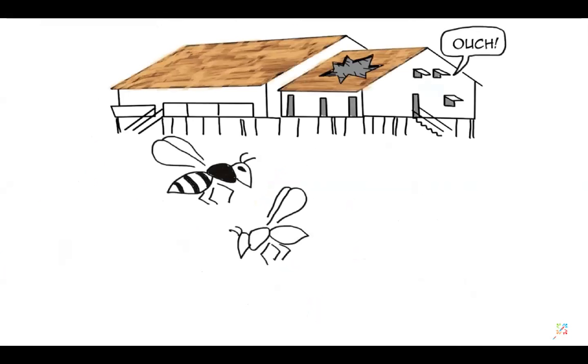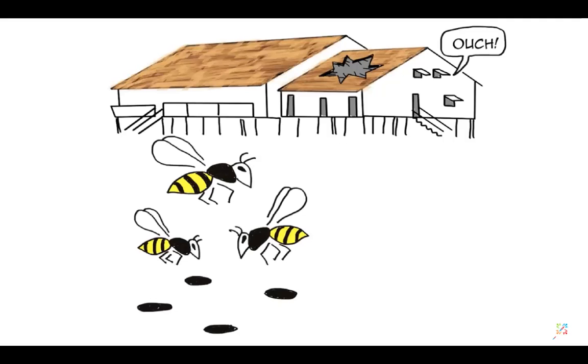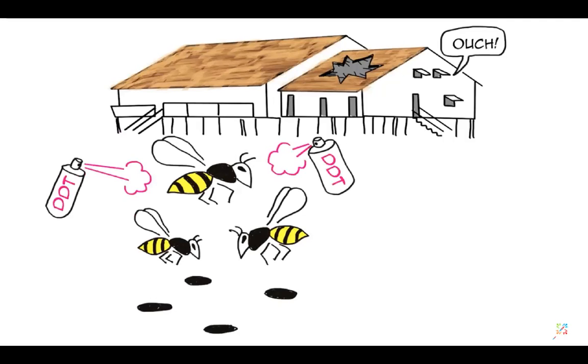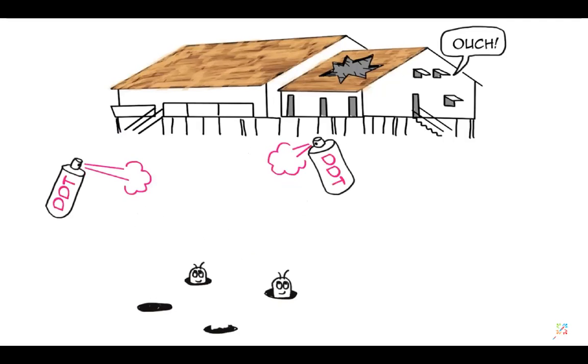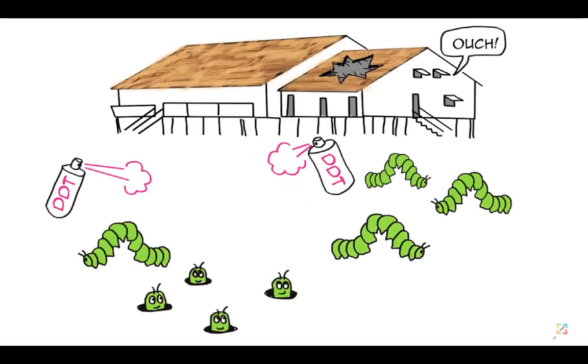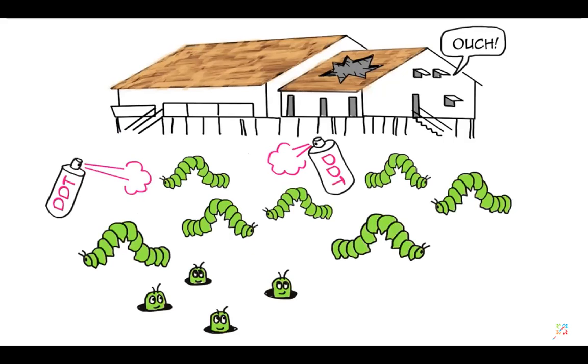Turns out the DDT not only killed off the malaria-carrying mosquitoes, but it also killed a species of parasitic wasps that had controlled a population of thatch-eating caterpillars. Thatch being what the roofs of the Dayak people's homes were made from. Without the wasps, the caterpillars multiplied and flourished and began munching their way through the villagers' roofs. That was just the beginning.